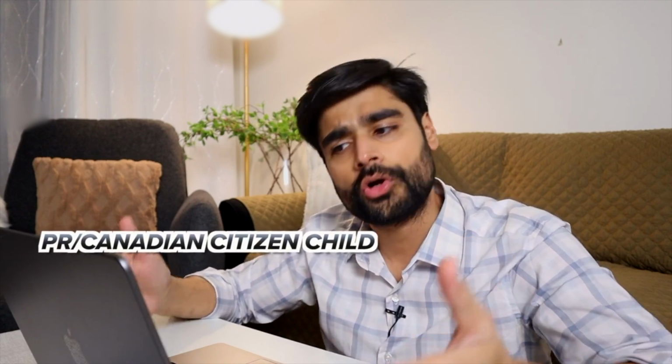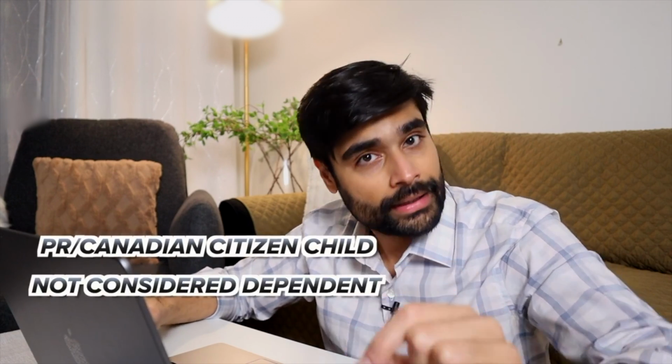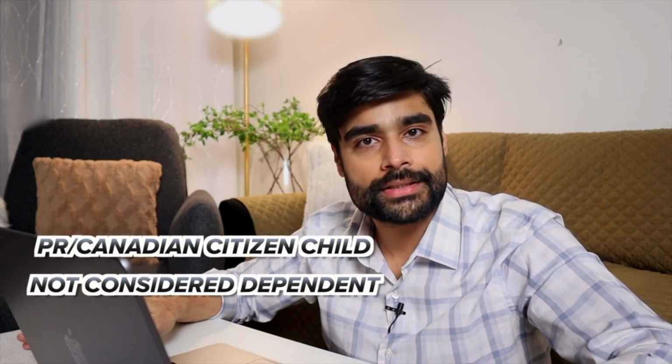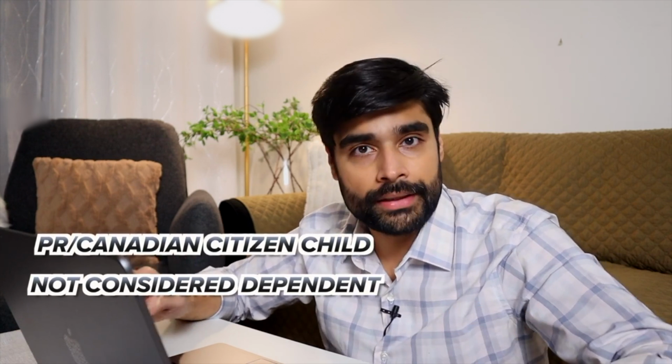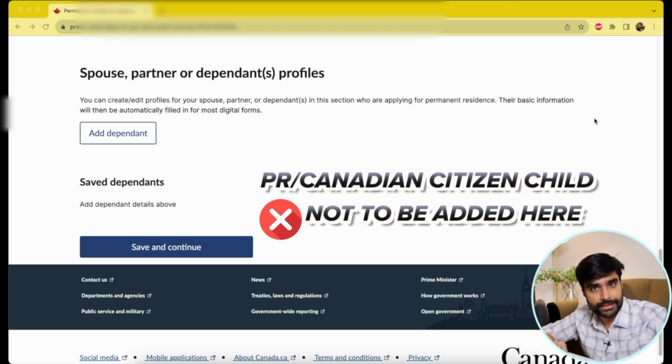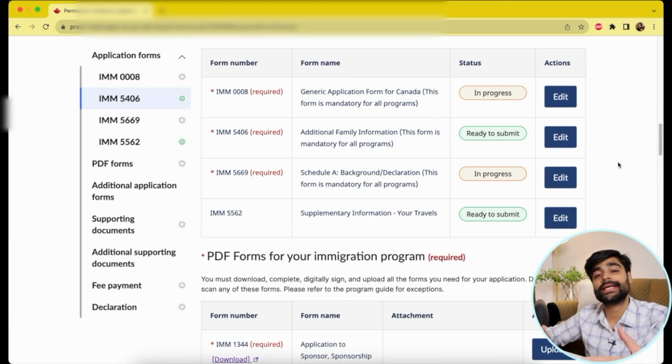Alright, so let's assume my wife and I have a child who's a Canadian citizen. They could also be a permanent resident. The logic is going to be the same in this case. So like we just discussed, a Canadian citizen or permanent resident child, doesn't matter what their age is, is not considered a dependent. So my wife is not going to add that Canadian citizen child in this section. So let's go back to 5406 and see how this plays out.